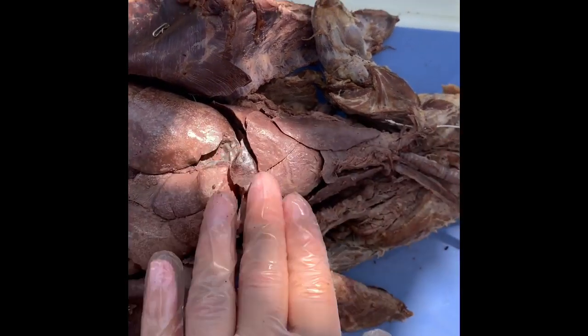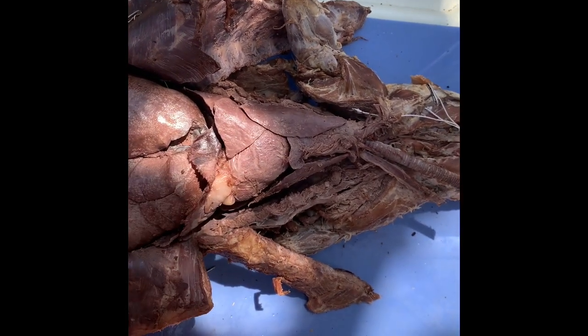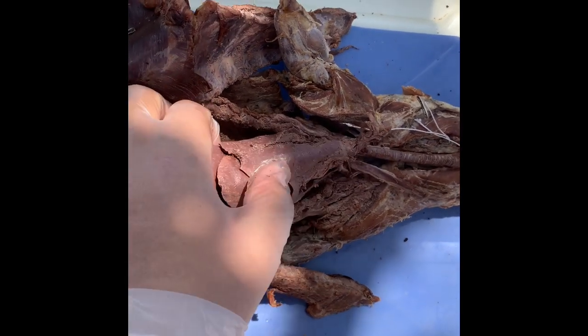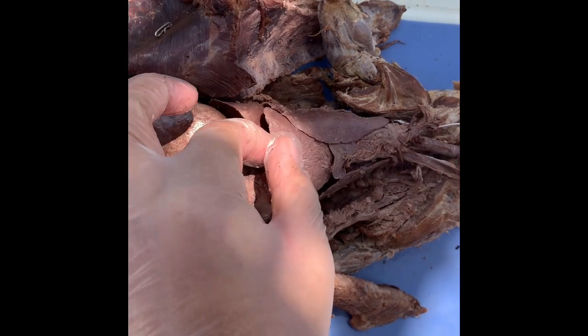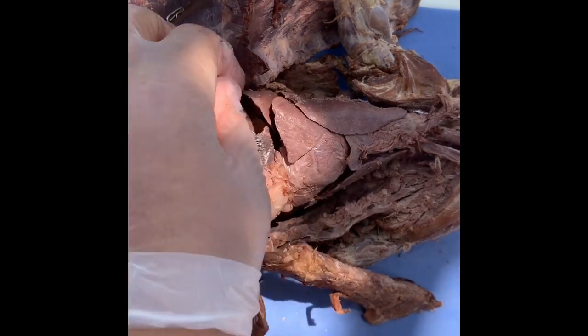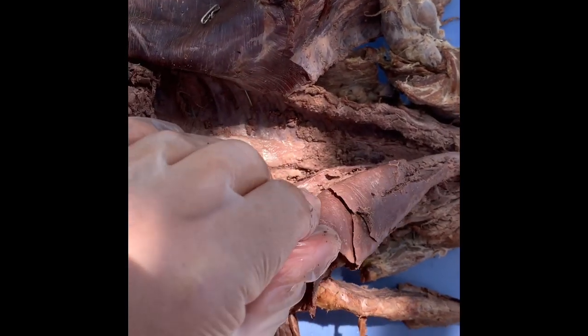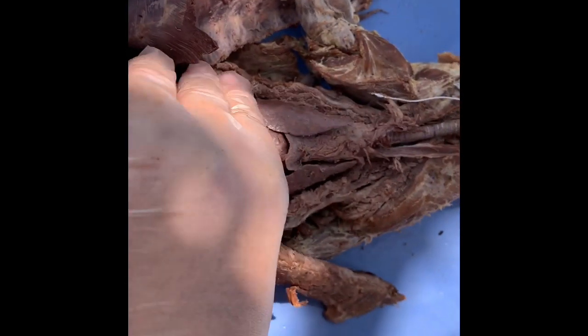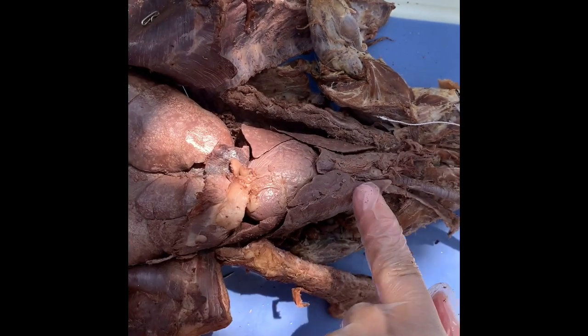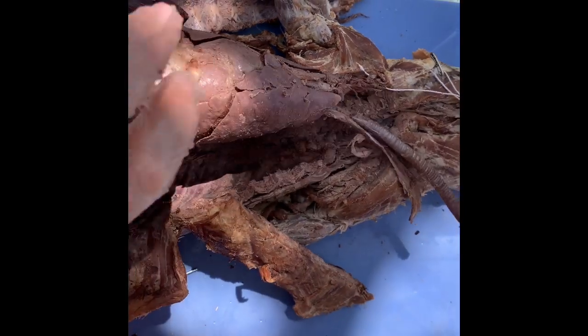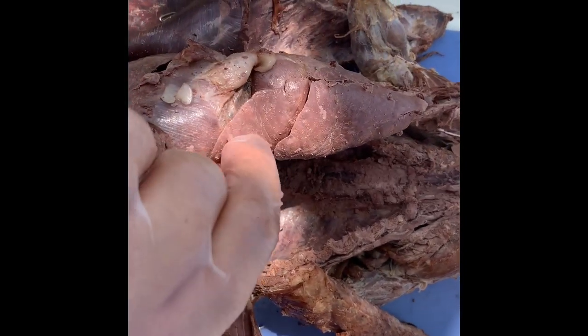Hi guys, so these are the lungs and there are different lobes composing them. So right here we have the right cranial lobe. Right here we have the right middle lobe. And down here we have the right caudal lobe. Over here on this side, we have the left cranial lobe. And down here, we have the left caudal lobe.